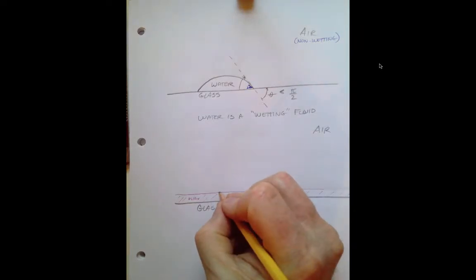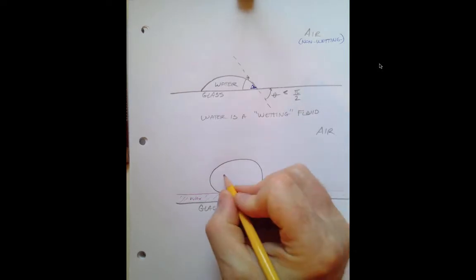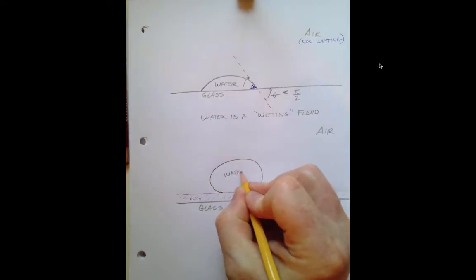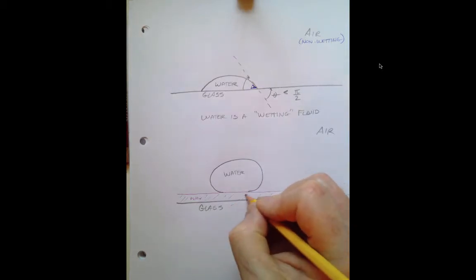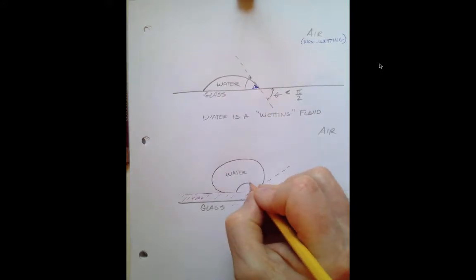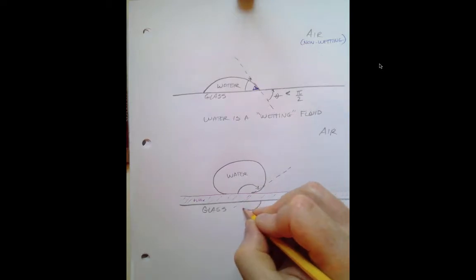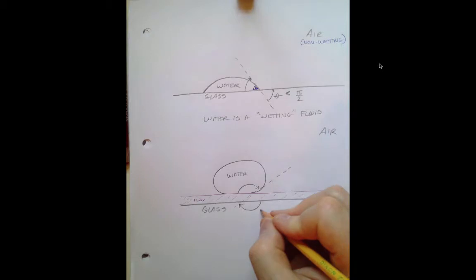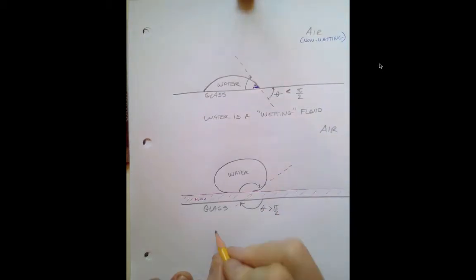And in this case, a drop of water does that. And if we look at the contact angle, we have theta is now greater than pi over 2. Water is non-wetting.